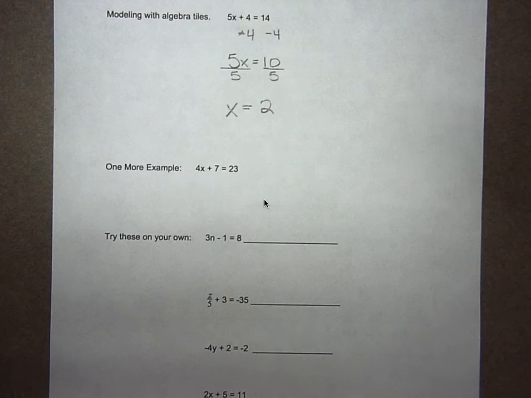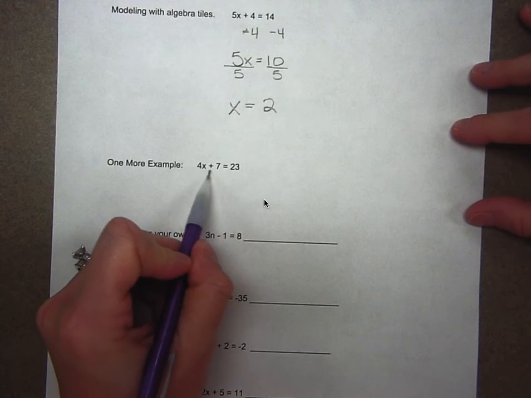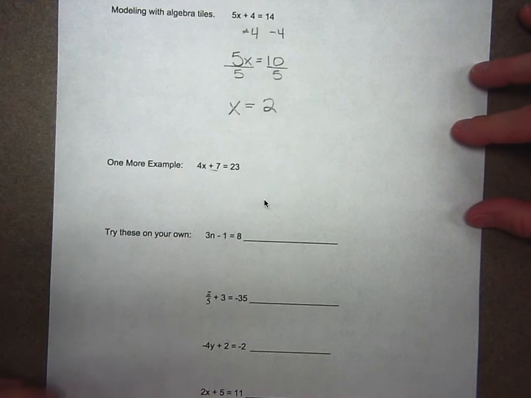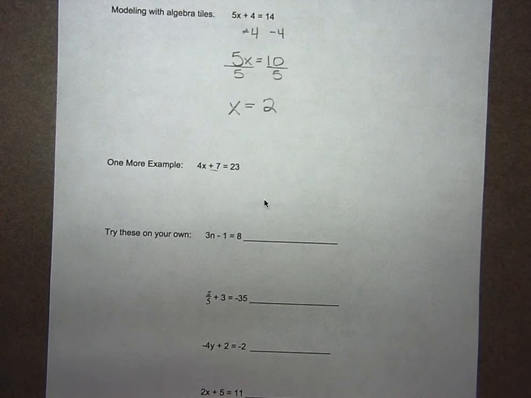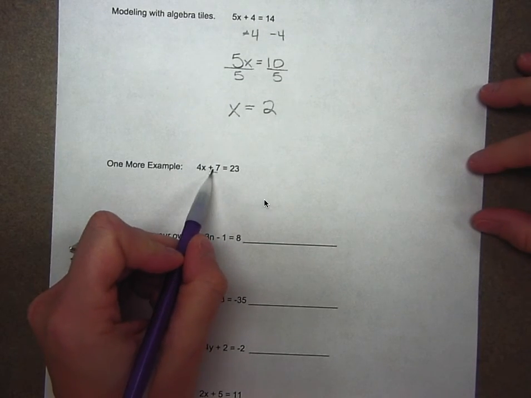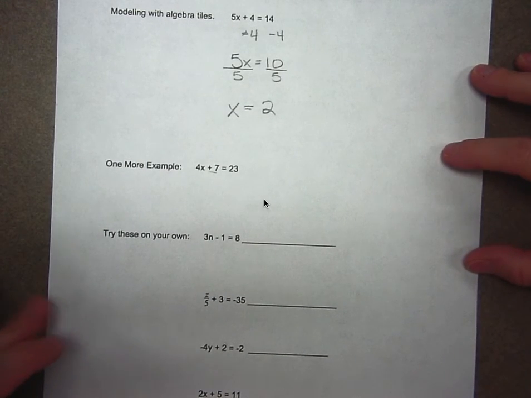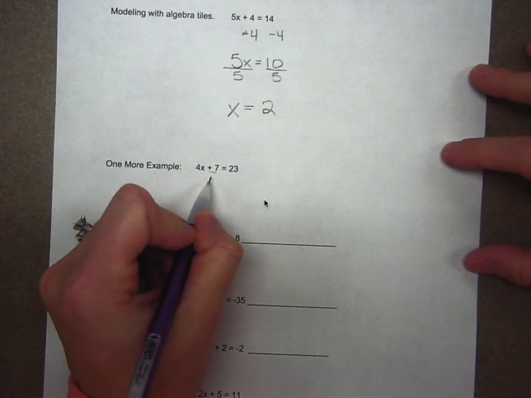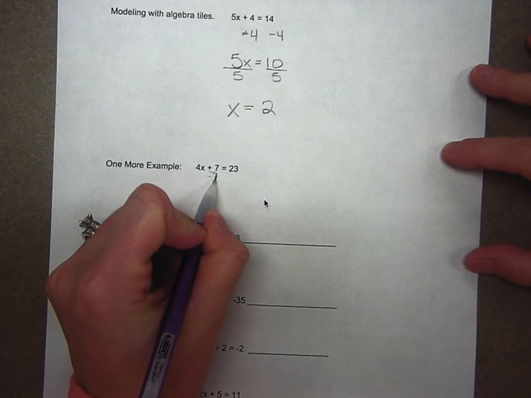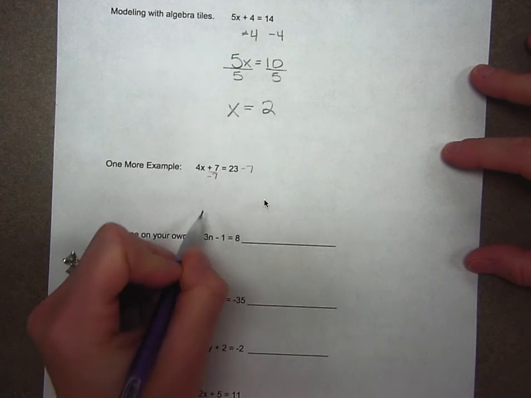Alrighty, for our next example, we have 4x plus 7 equals 23. So I see that I have addition here, which is always where you start. Whether it be addition or subtraction, you always start there. So I'm going to start with my addition, but since it's addition, I know I have to use the inverse operation. So the inverse of addition is subtraction. So I'm going to subtract 7 on the left. I need to do the same on the right.